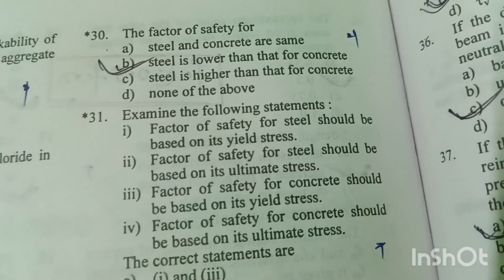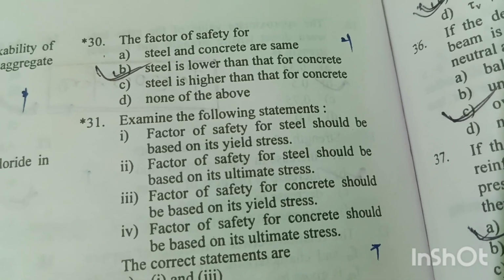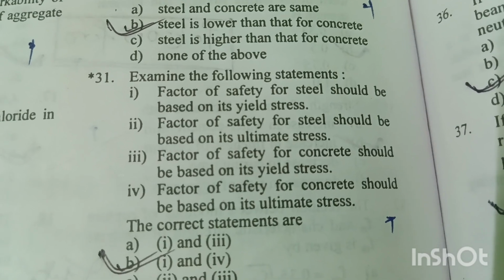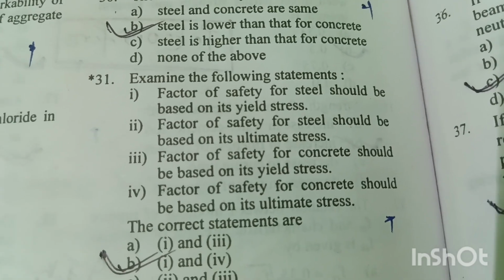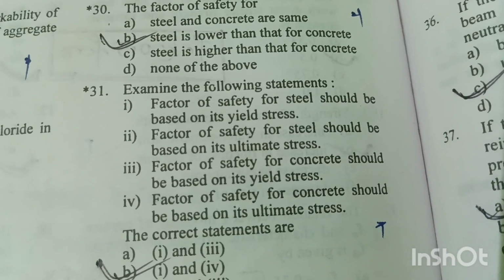Yield stress is the stress at which a material deforms plastically, meaning it does not return to its original shape after the stress is removed. So factor of safety for steel should be based on its yield stress because it ensures that the material will not deform plastically and will remain within its elastic range.